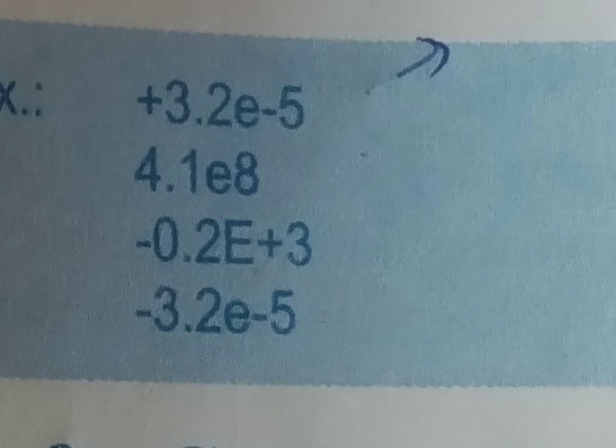The exponent must have at least one digit, which must be a positive or negative integer. Default sign is positive. Range of real constants expressed in exponential form is minus 3.4 e38 to plus 3.4 e38.